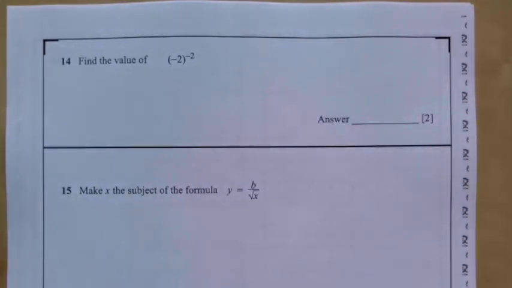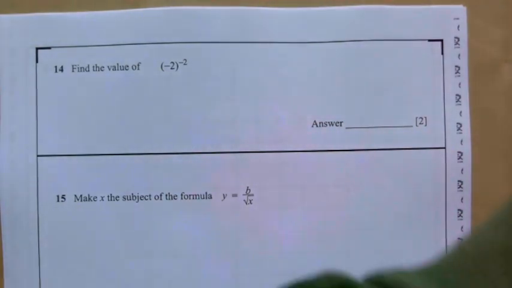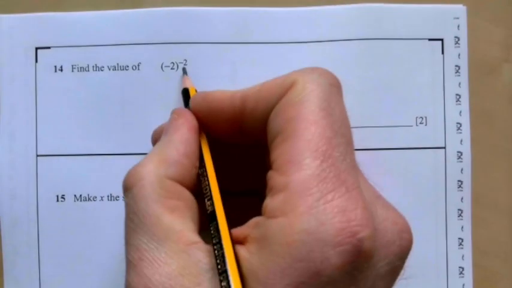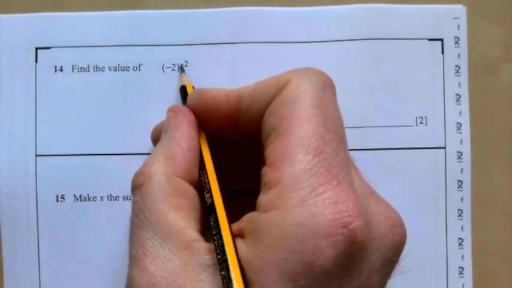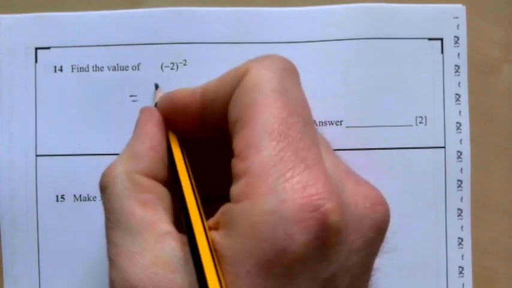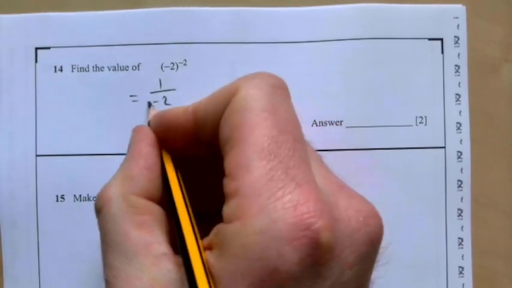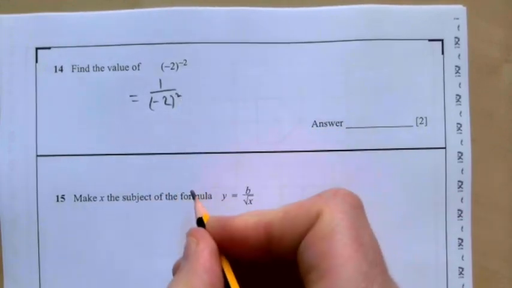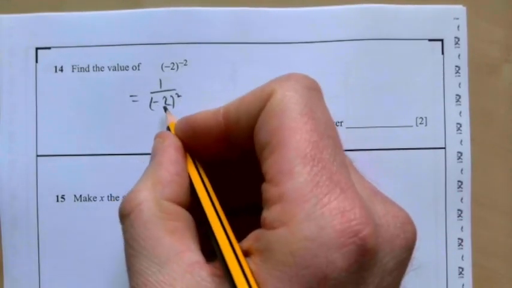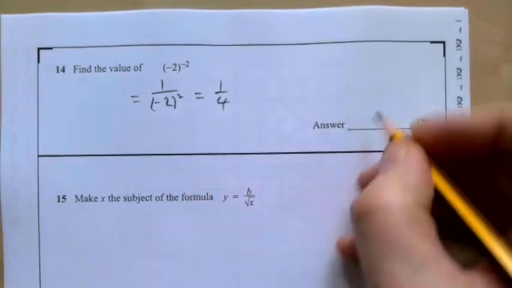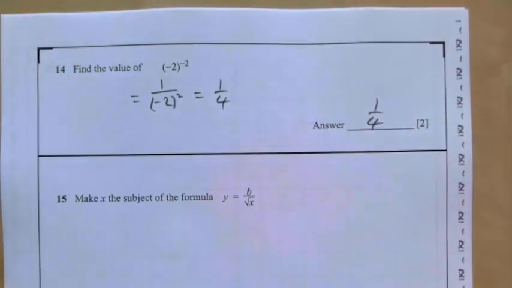Question 14. Find the value of minus 2 to the power of minus 2. The minus means here 1 over, so this is the same as 1 over minus 2 squared. Minus 2 squared means minus 2 times minus 2. That of course gives us a positive number, so the answer would be a quarter.